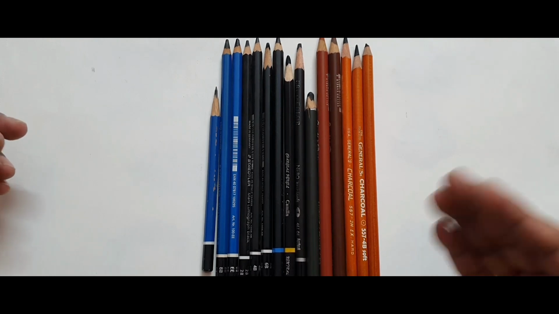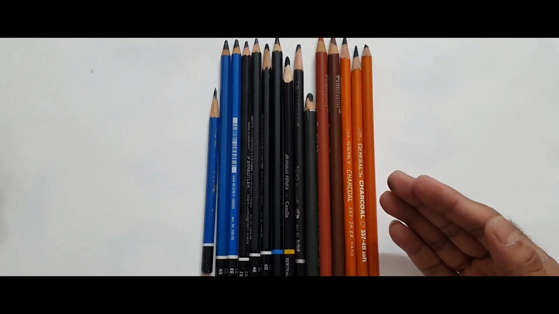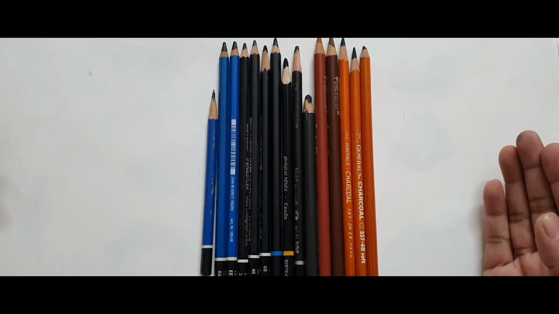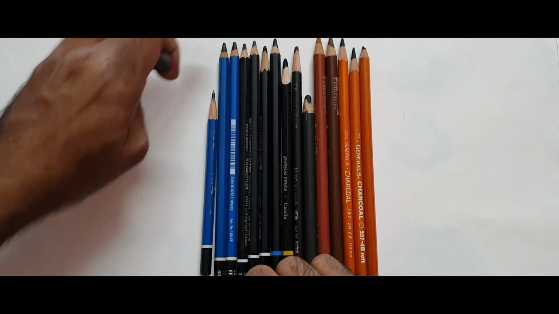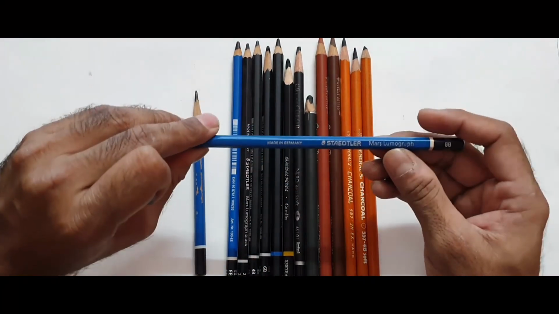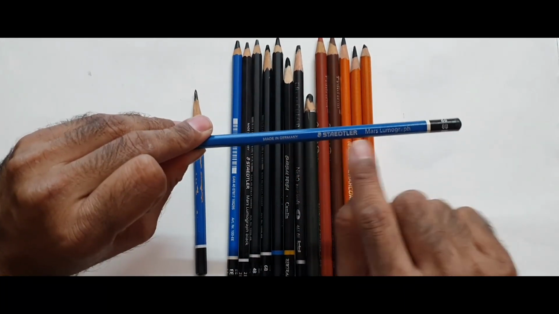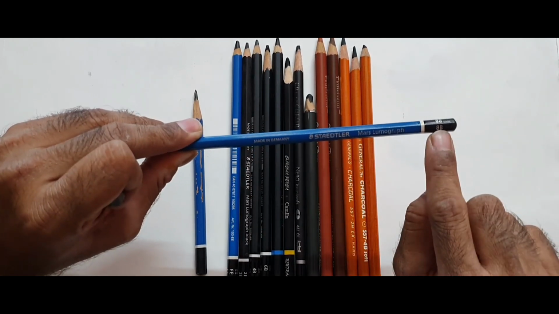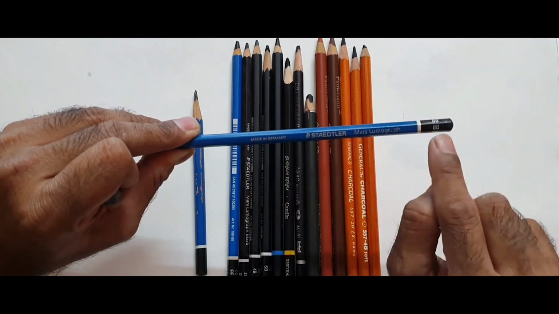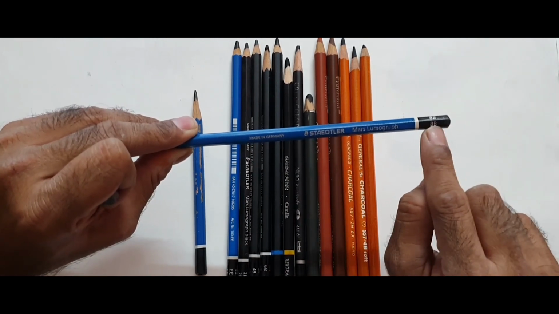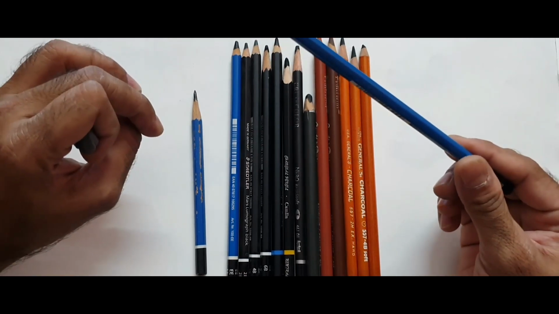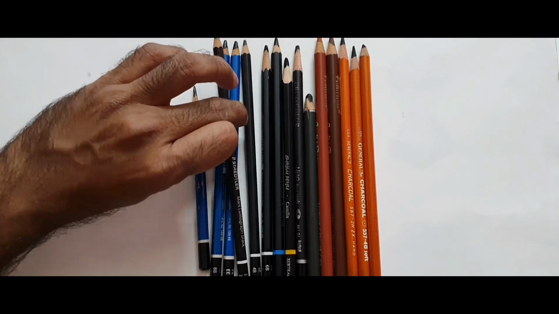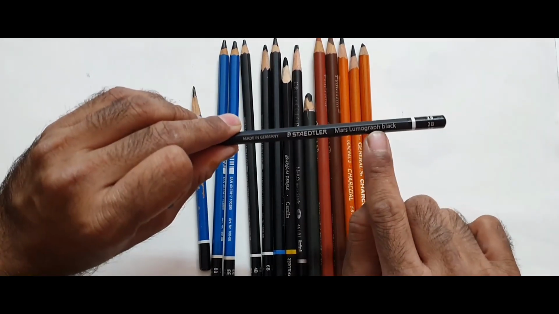So when it comes to graphite, there are so many beautiful brands out there in the market, and most of the artists use Staedtler. These are Staedtler's graphite pencils, Staedtler's Mars Lumograph. These are German pencils, blue and black. The top part of the pencil will be in blue color and the bottom will be in the black shade. This is the graphite pencil. And there is another pencil which is manufactured by Staedtler. These are called Staedtler Mars Lumograph Black.